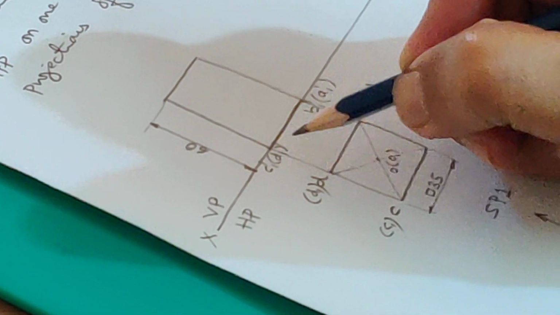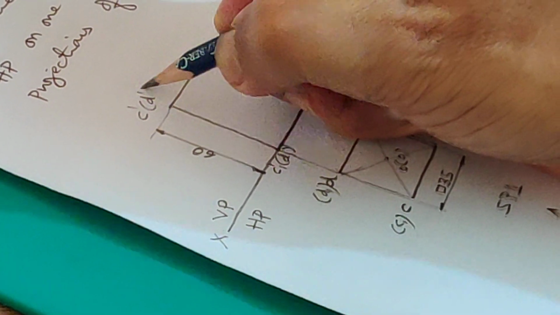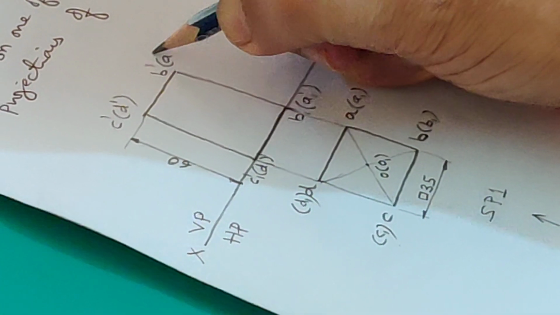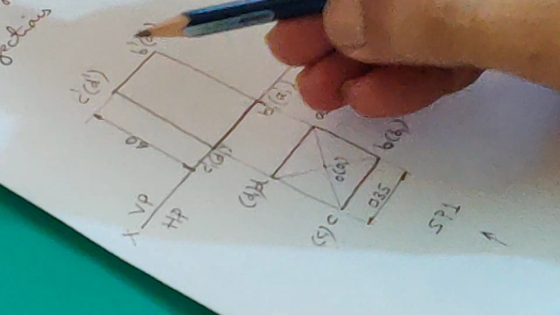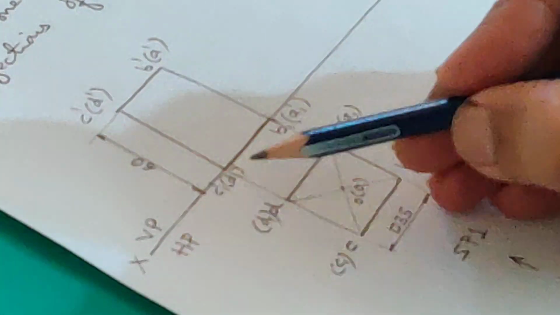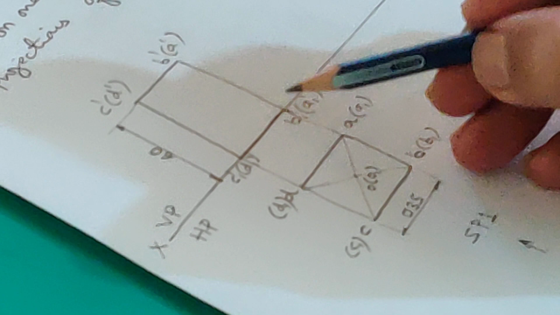Similar to the points that you have noted here, C dash, D dash in brackets, B dash, A dash in brackets. So this is the top face and this is the base. Though this is a plane surface, it appears to be a line here. This is also another plane. The base is another plane. It appears to be a line.